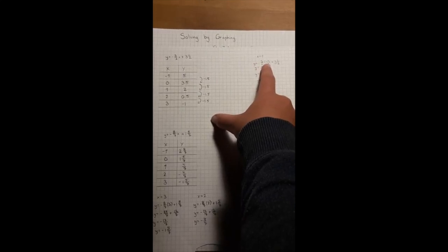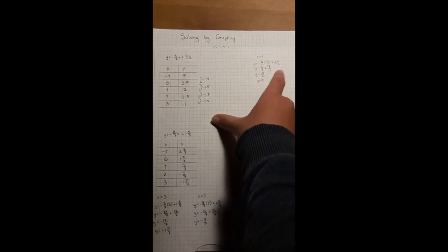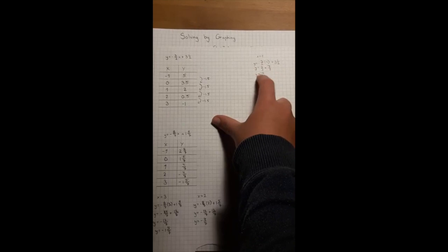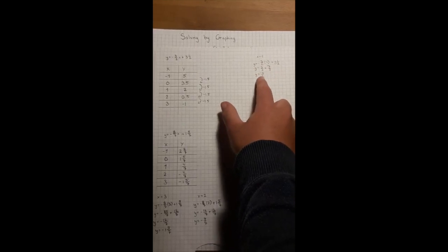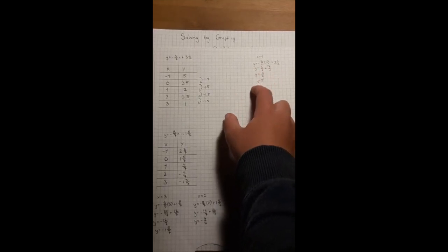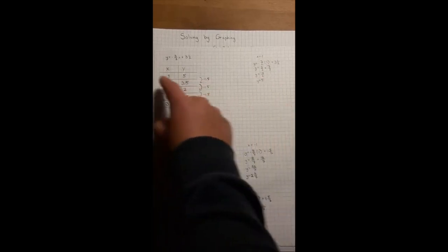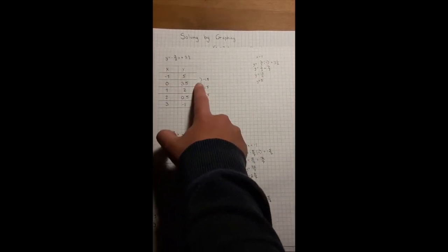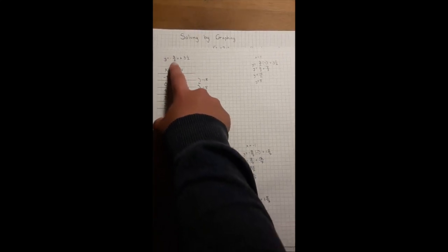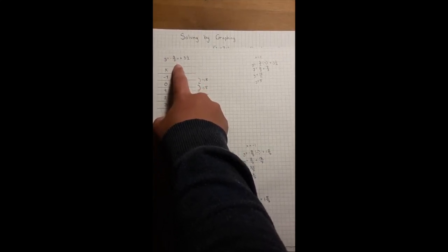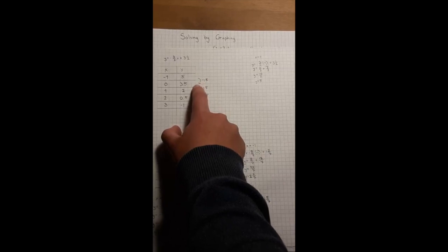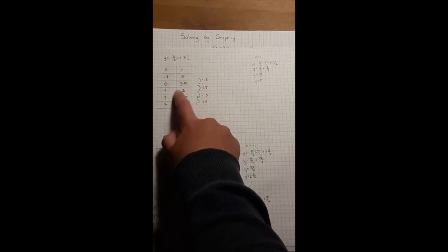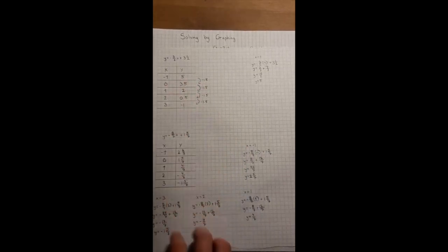I multiplied by -1 since x is -1, and I got this equation, and then I just simplified the fraction that I got from adding these two, and I got y equals 5. So when x is -1, y equals 5, and I just saw that there was a pattern: since the slope is -3/2, you did -1.5 every time you went up 1 in x.